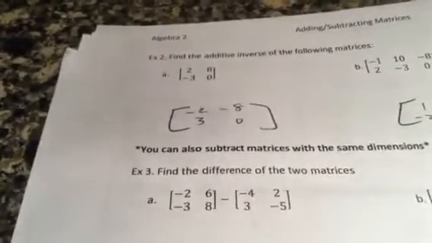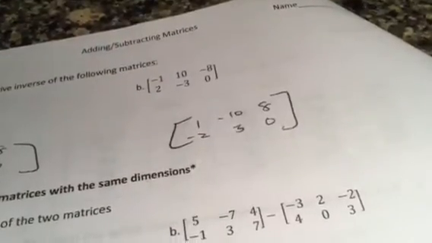Next page, page 10. There's nothing there we need, really. Page 11, here's some answers. The additive inverse, those are just the opposite numbers in the matrix. What gives you zeros? Nothing but zeros in the matrix.